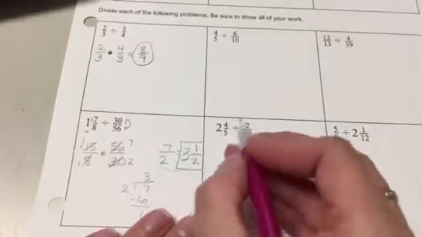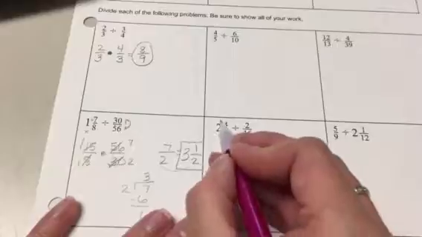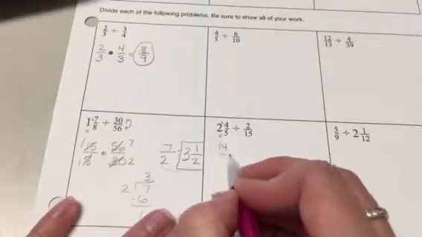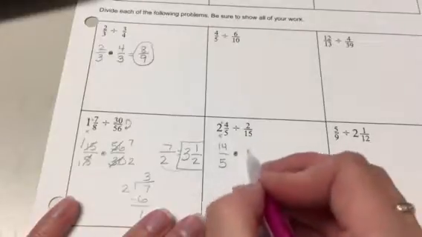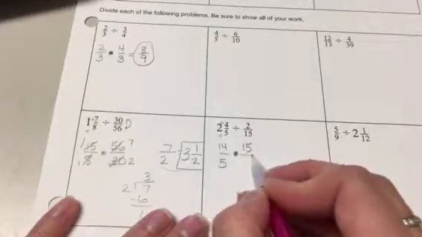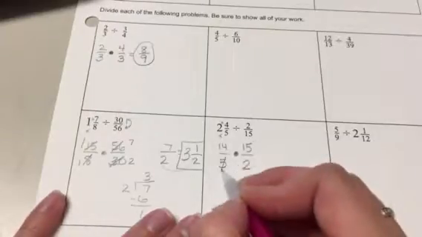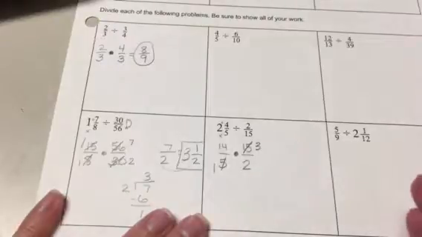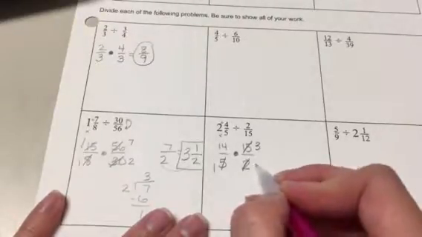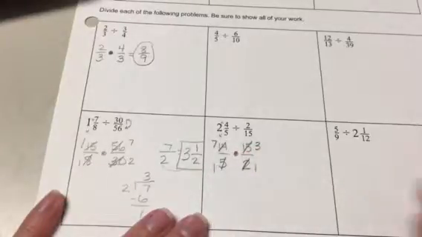This one, we're going to change to improper. 5 times 2 is 10. Plus 4 is 14/5. I'm going to change to multiplication, and I'm going to do the reciprocal. Then I'm going to look, can I reduce? I can reduce. 5 goes into 5 once. 5 goes into 15 3 times. 2 goes into 2 once. 2 goes into 14 7 times.